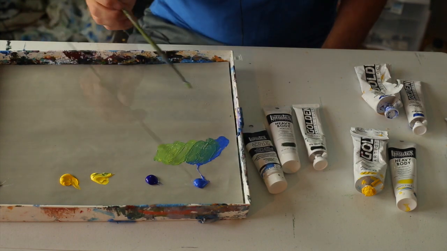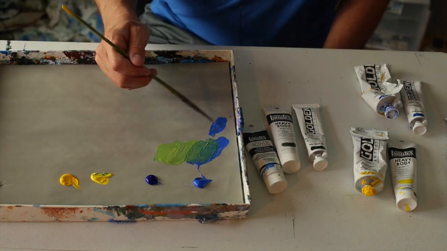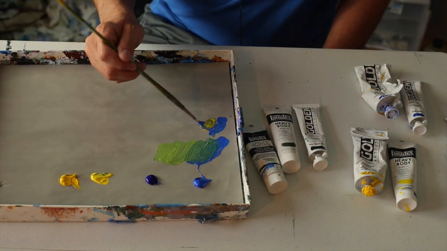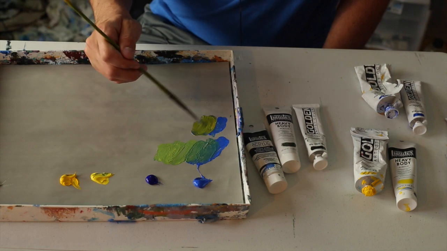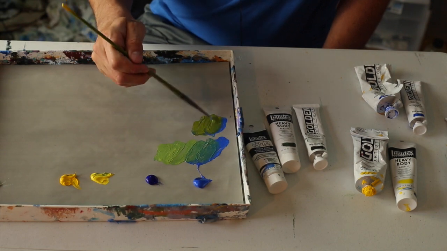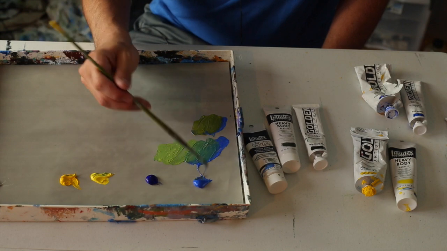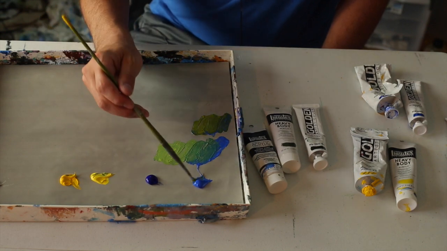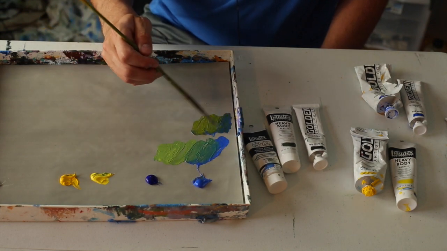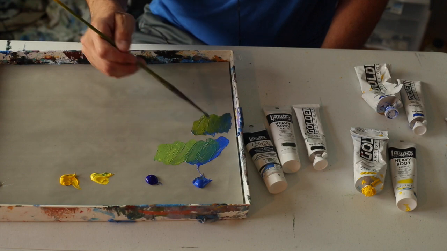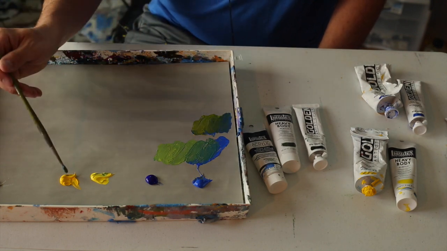Okay, with the cobalt blue, now we'll try some cad yellow medium, again doing the same type of gradient. You can see now that this is much more earthy looking.